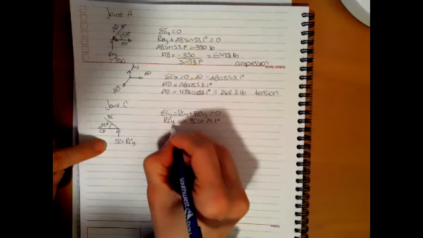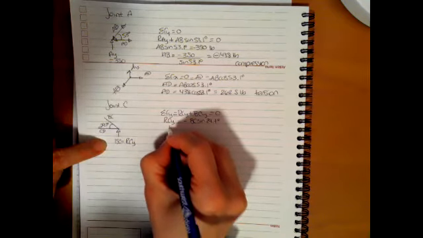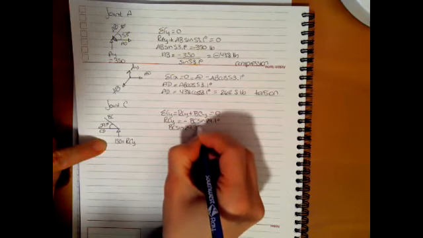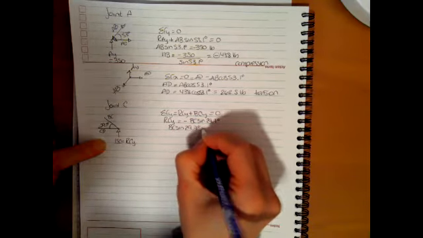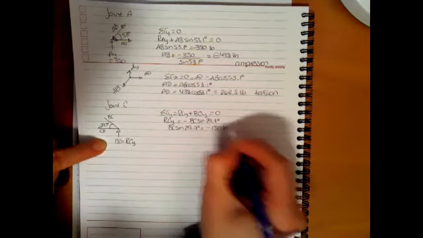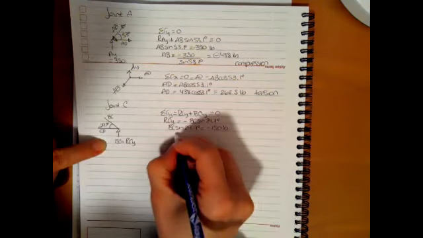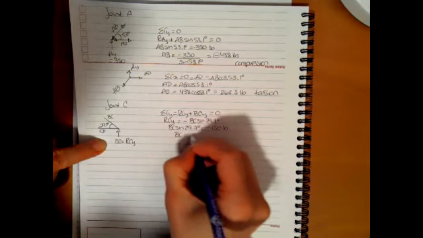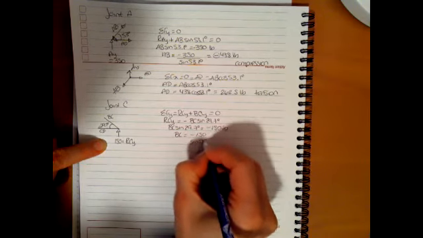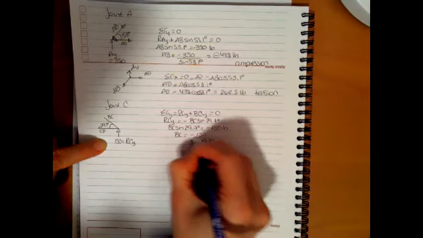So I can say that BC sine of 21.7 degrees equals minus 150 pounds. From this I can get that BC equals minus 150 divided by the sine of 21.7 degrees.